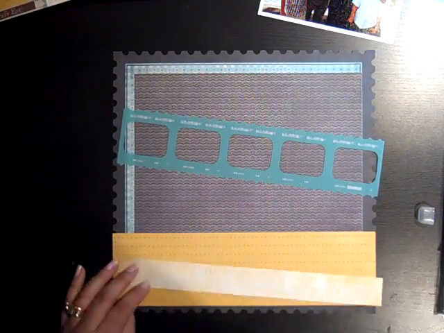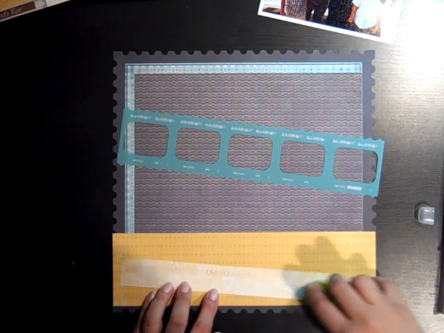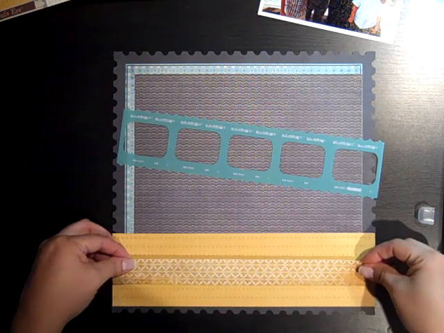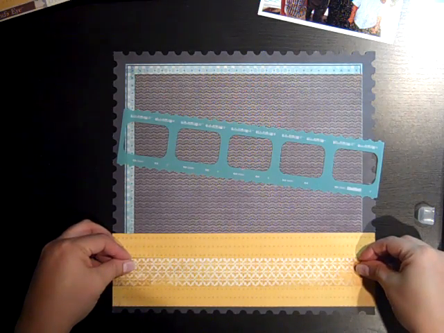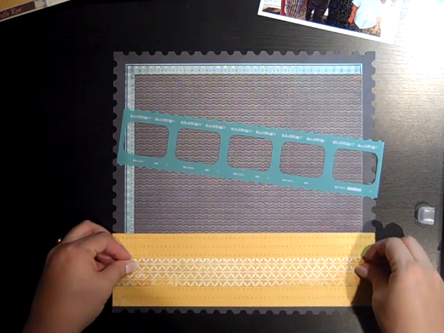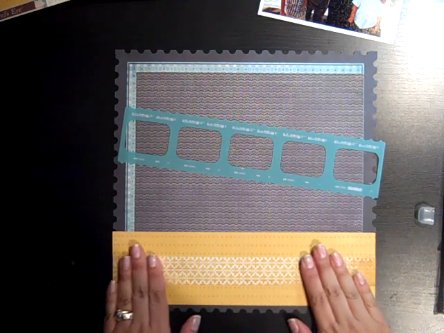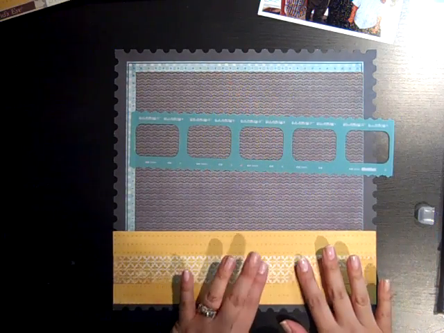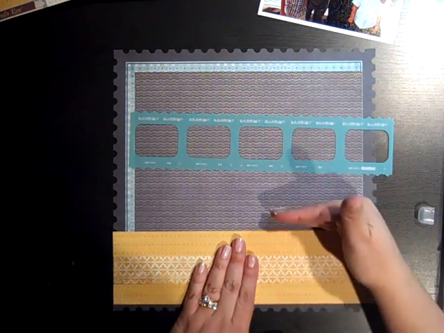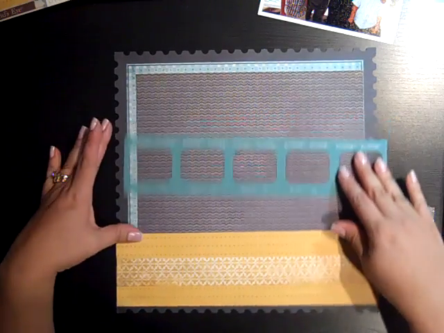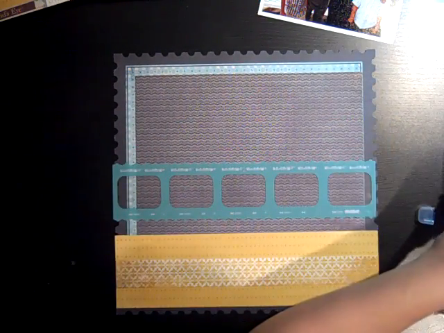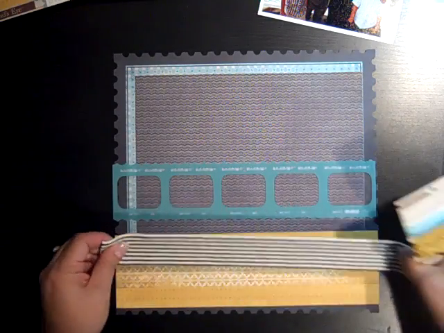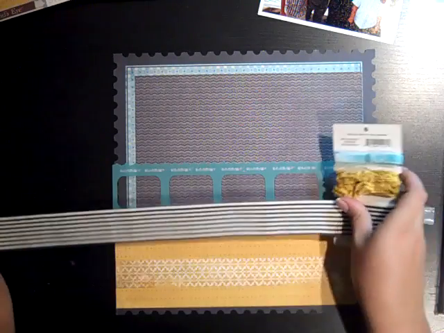I'm going to continue to layer these gold pieces. And I think in order to break up the gold and the aqua, I'm probably going to fit in my ribbon here, because it's going to add a nice bold print and also the color.